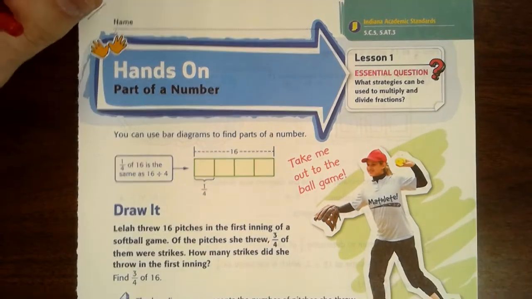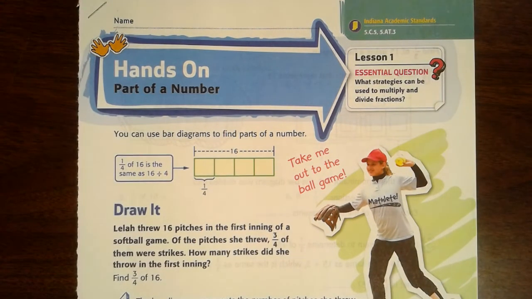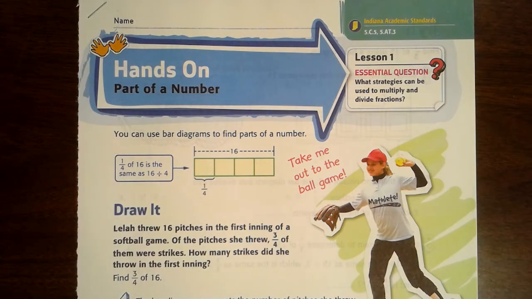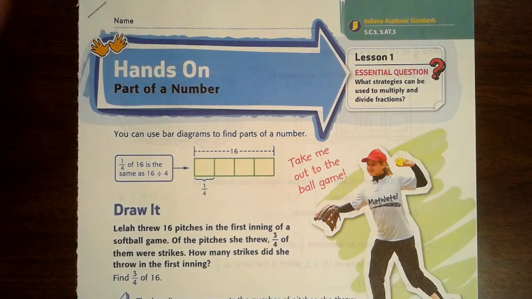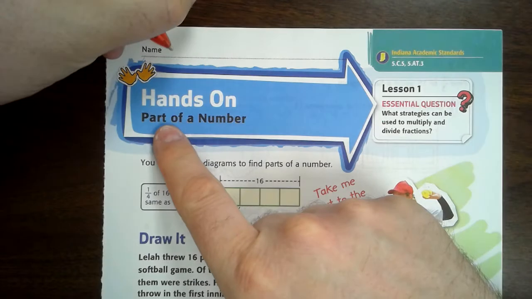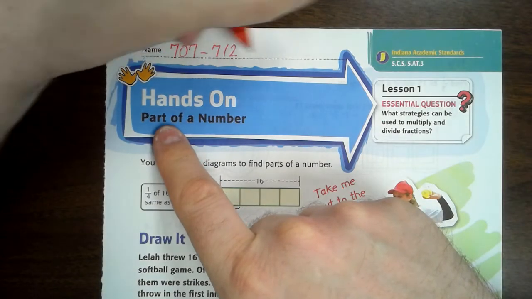Today, we are starting a new chapter. It's chapter 10, lesson 1. And this chapter is multiplying and dividing fractions. So, we did all the adding and subtracting. Now we're going to be multiplying and dividing. So basically, forget about everything that you learned last chapter because a lot of it's going to be different for this chapter. So, as always, here's pages 707 to 712.